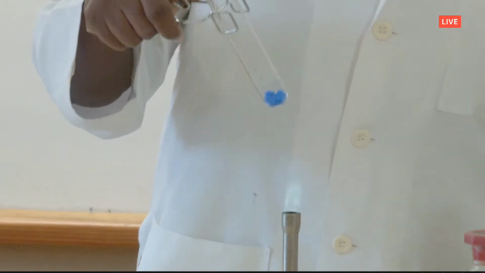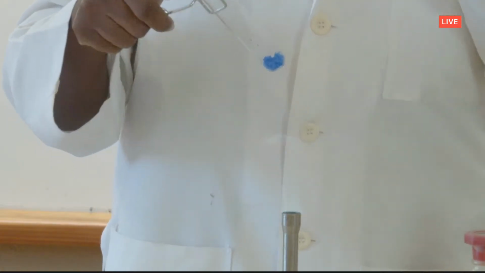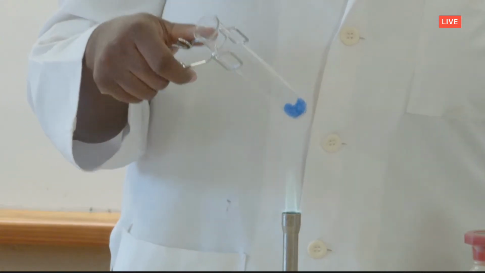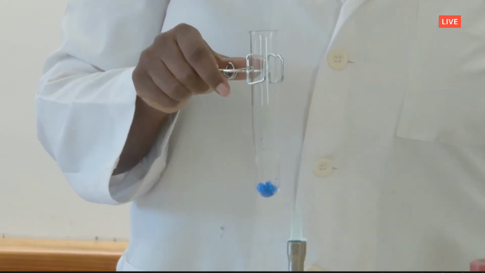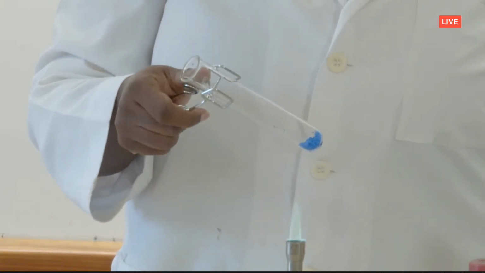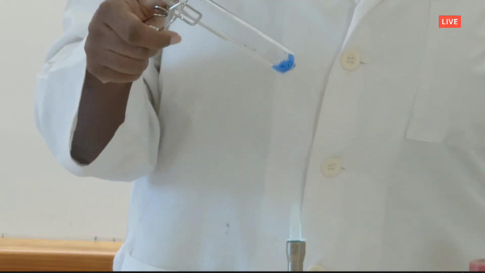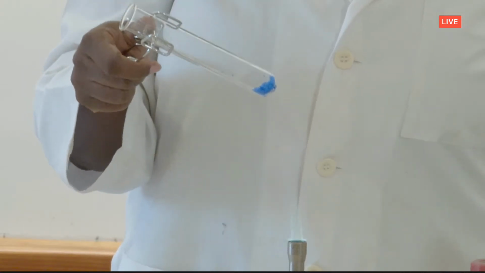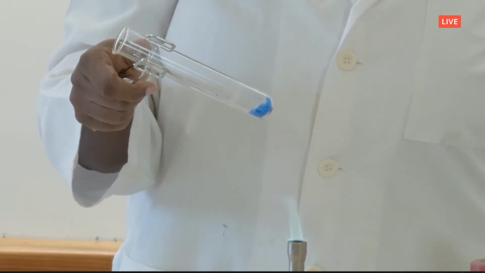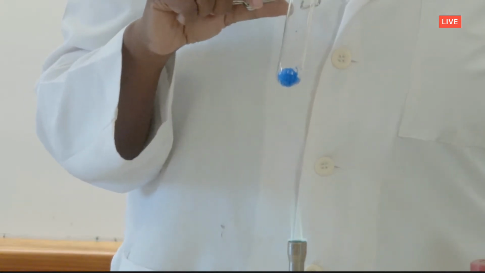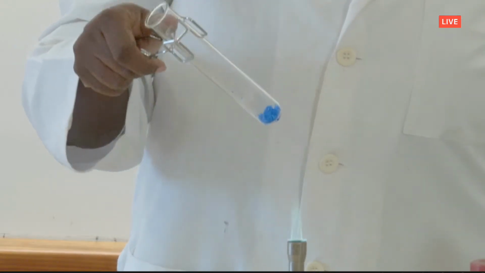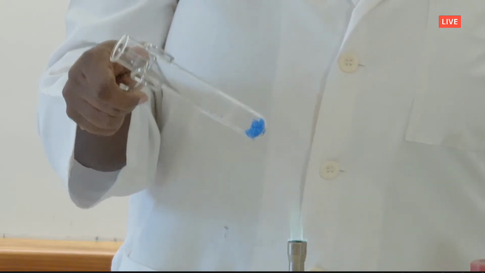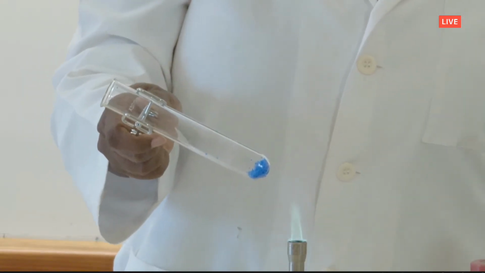Now, I haven't started heating yet. We have to get these things right, because if you go in the lab and you don't get it right, you're going to have problems. The next thing, the mouth of the tube should be pointing away from you and others. If you are heating it and you are pointing it at your neighbor, then you don't like your neighbor very much. Yes, I said that. And if you are heating it and you are pointing it at yourself, you like yourself very much. Okay, so point it away from yourself and from others, and you're going to heat it strongly.